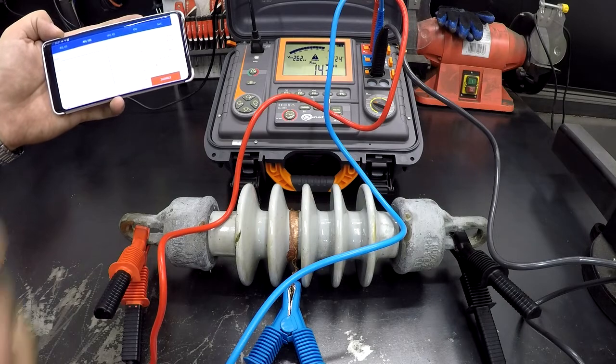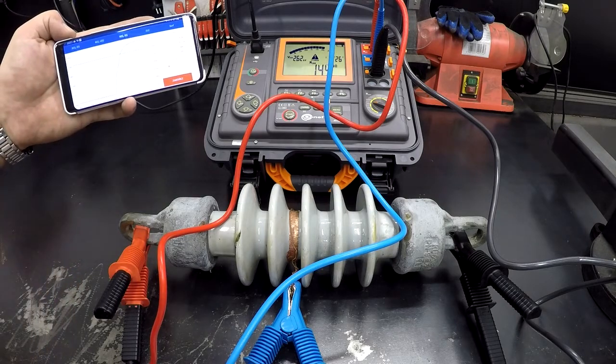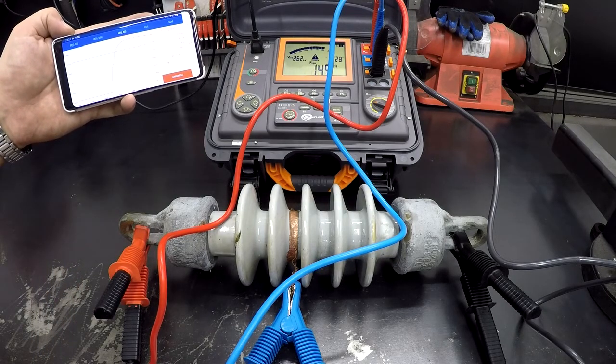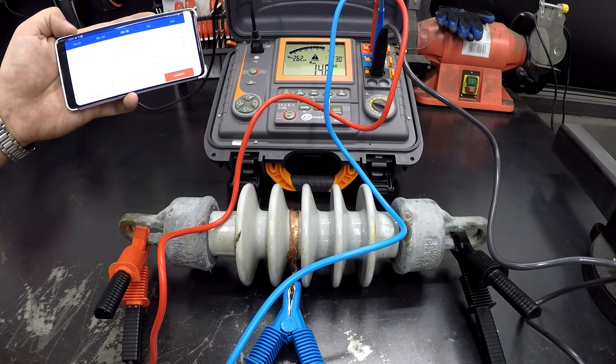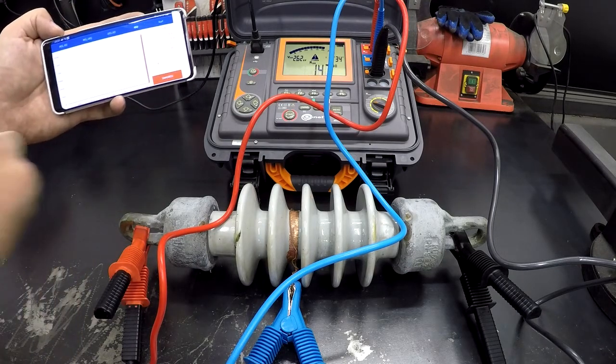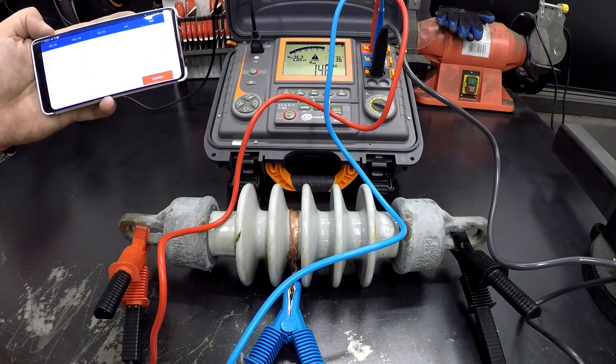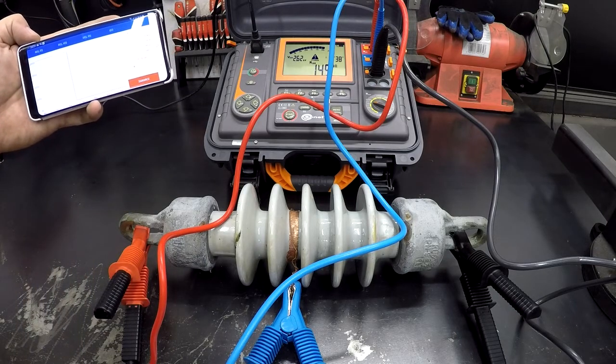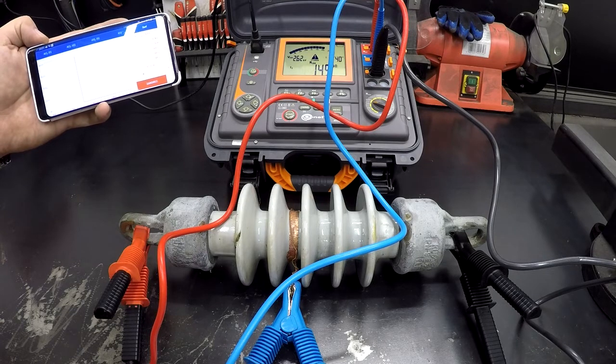During the measurement, the meter communicates with the application, and on the phone screen you will see live graphs that are drawn. Graph of voltage, resistance, current.